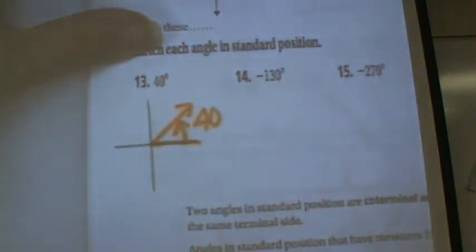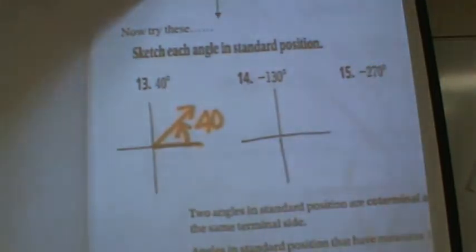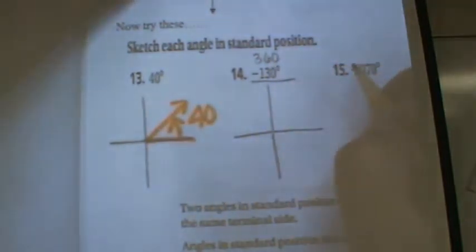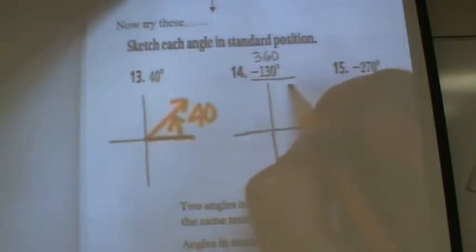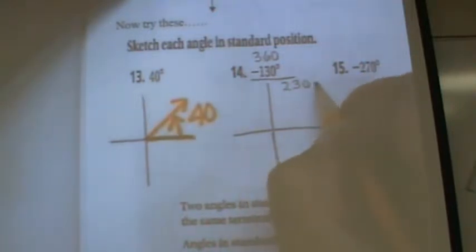That's 40. Negative 130. Now, you may want to do 360 and go the other way. What would 360 be if you went the other way? 230. And where is your 230-degree angle?